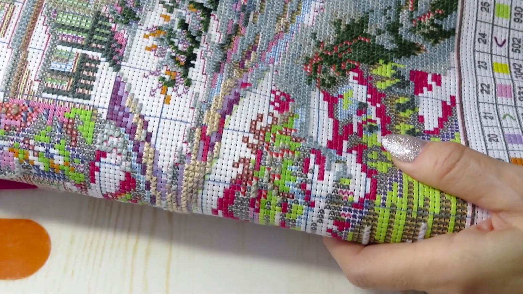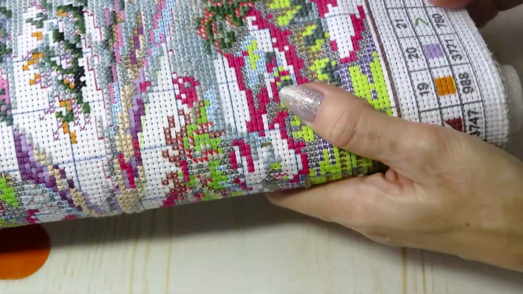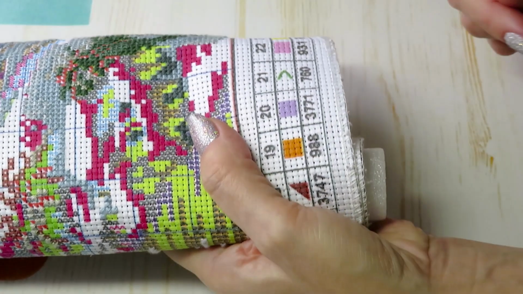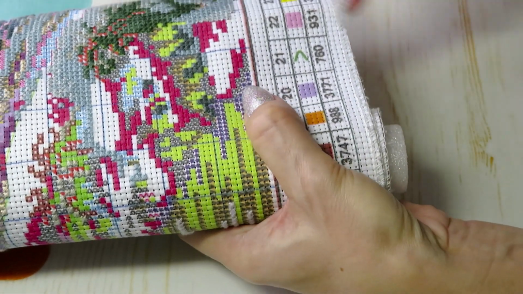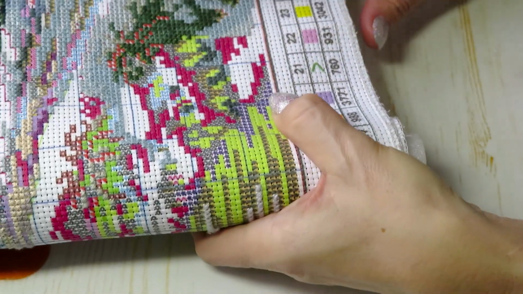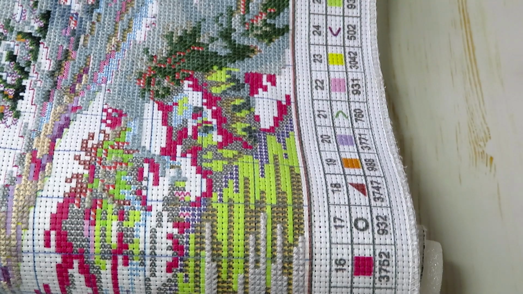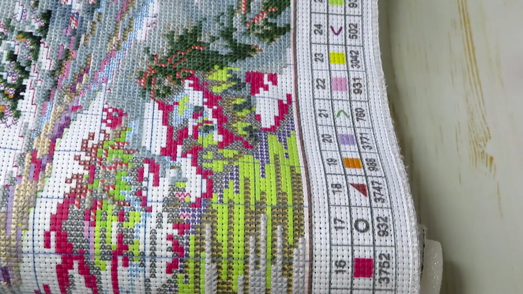So I'm going to move a little bit of stuff around. I'm just going to hold it like this, and it's comfortable for me, see, so I can start my stitching in here. And to start my tutorial, I will start probably, just in case everything is flying, with my magnet.